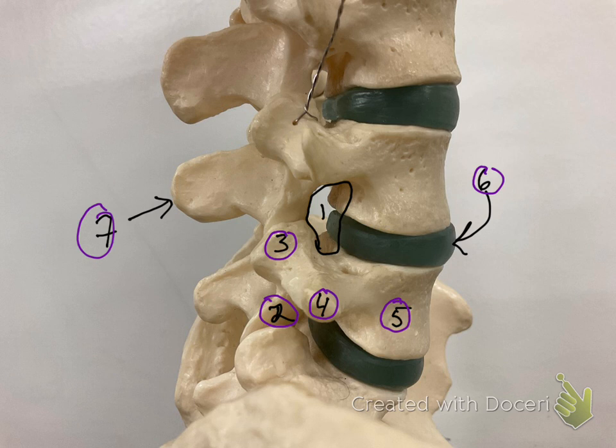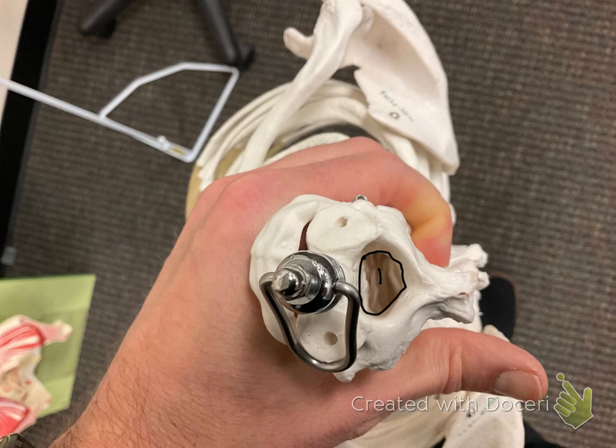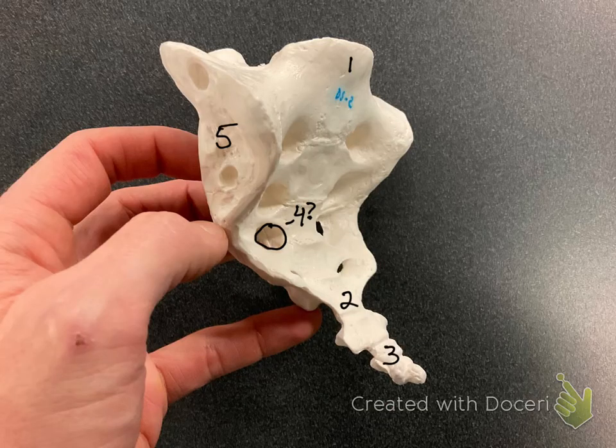All right. We're also going to learn that this area back here, it's a bump right here on the back of the superior articular process. It's known as the mammillary processes. This is just a video so we can see the central canal. Okay, this is the sacral bone.